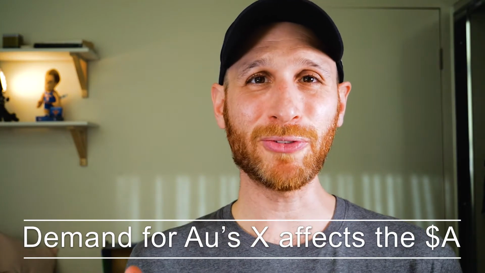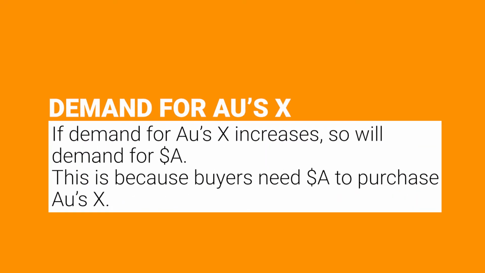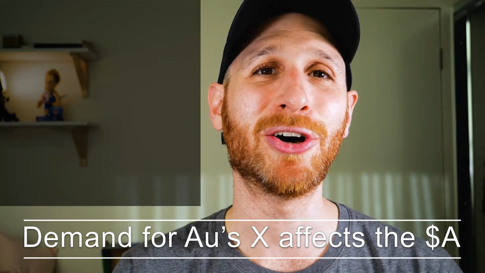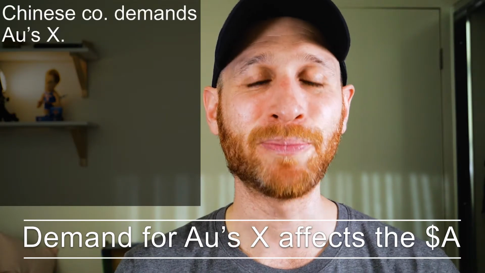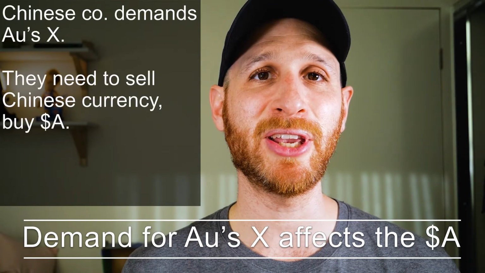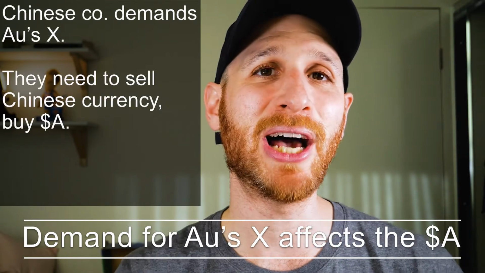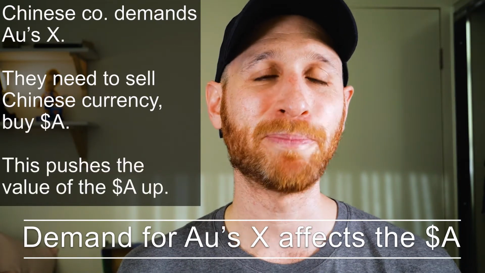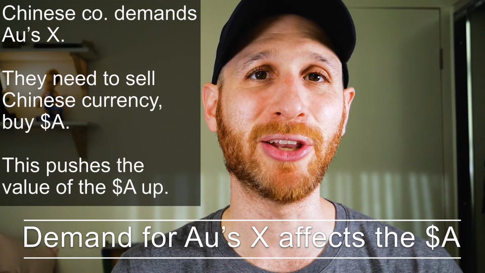So then in terms of Australia, if everybody is demanding Australia's exports, they're going to need to purchase Australian dollars, because Australian exporters don't really have much use for foreign currency because, well, they're in Australia and they're dealing a lot with Australian dollars. If, say, a company in China is really keen on getting iron ore from Australia, they're going to need to sell their Chinese currency, buy Aussie dollars to then buy the iron ore. So if there is a strong demand for Australia's exports, then there is strong demand for Australia's currency.